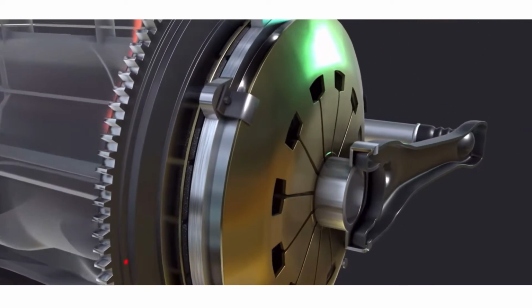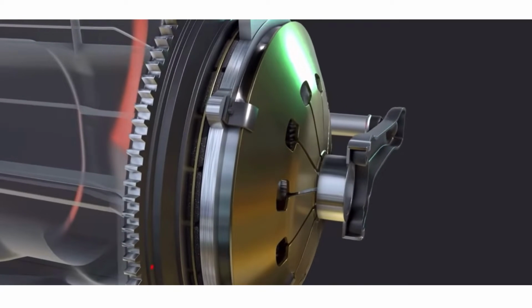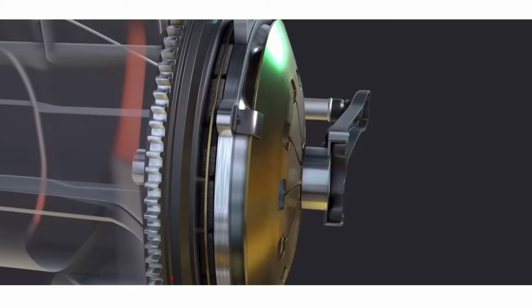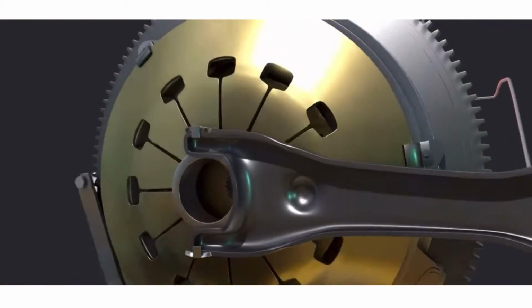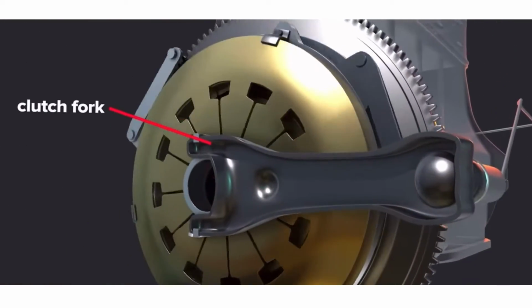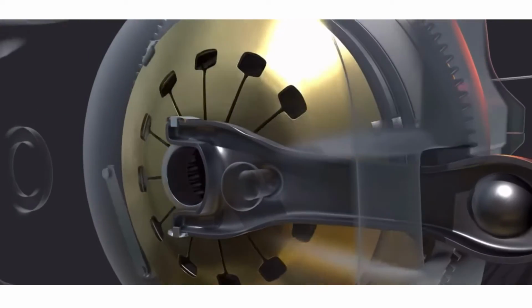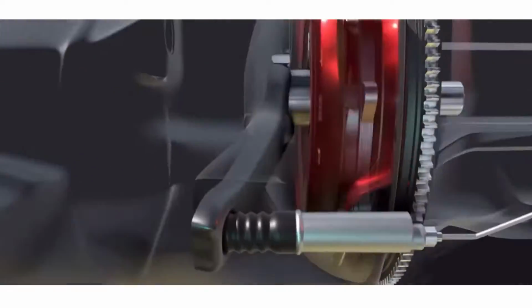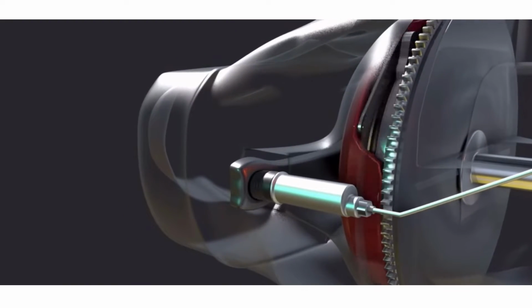2. Lay shaft or counter shaft. It is the shaft used as an intermediate shaft between the clutch shaft and the main shaft. It is usually mounted below and parallel to the main shaft, and acts as an engine output carrier from the clutch shaft to the main shaft.